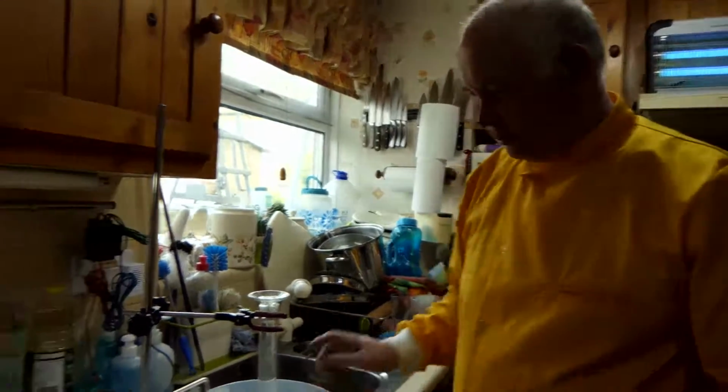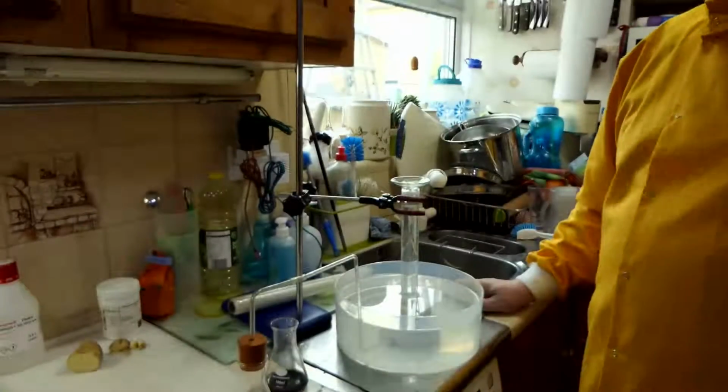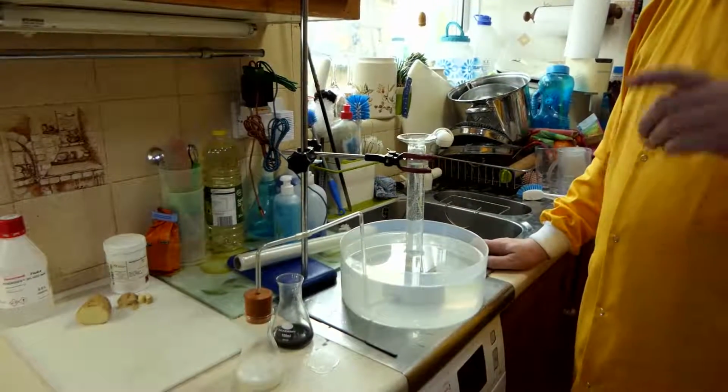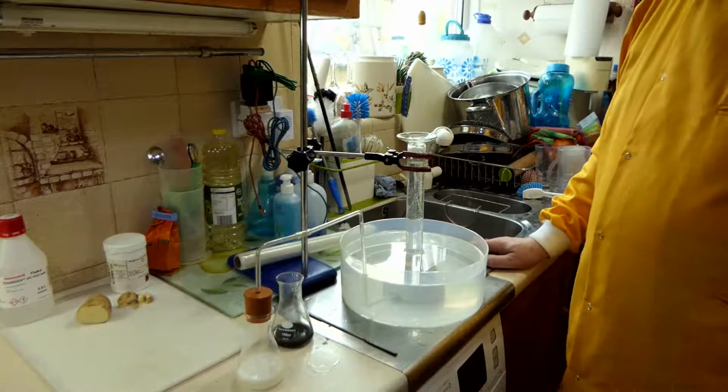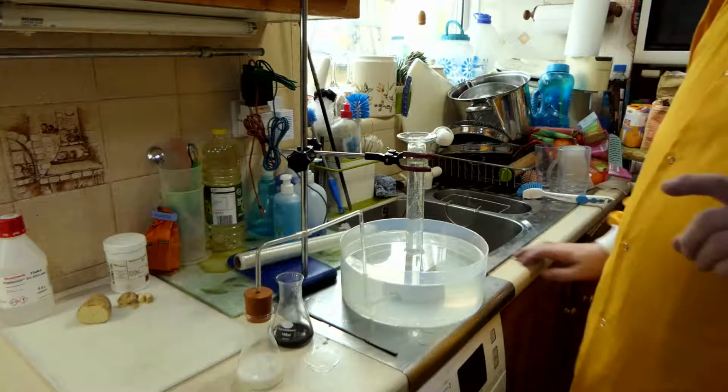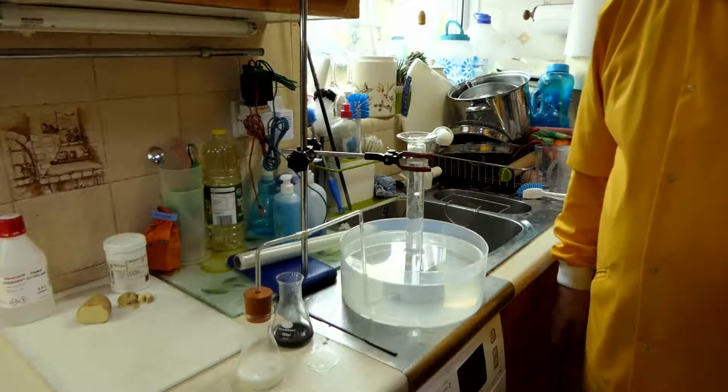Okay, so I'm going to leave this experiment cooking. It's not doing any harm here. And what we're going to do is have a look at another experiment using an enzyme. And maybe this one's going to be a little bit quicker.